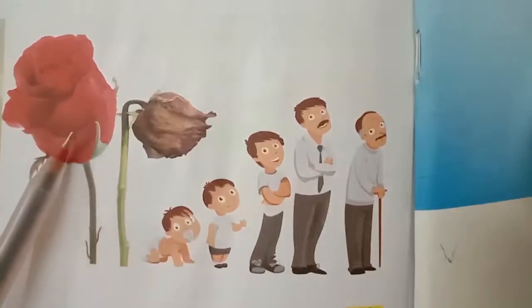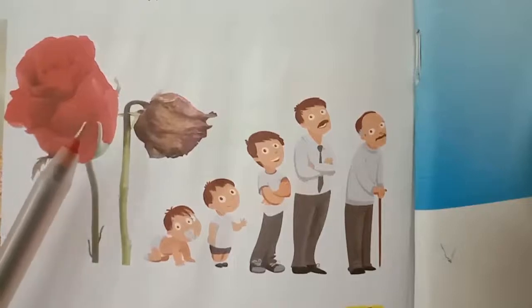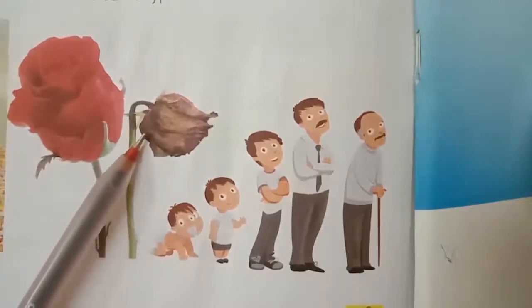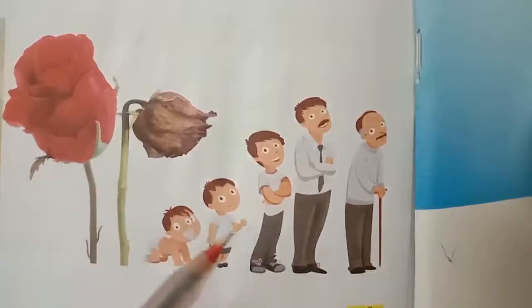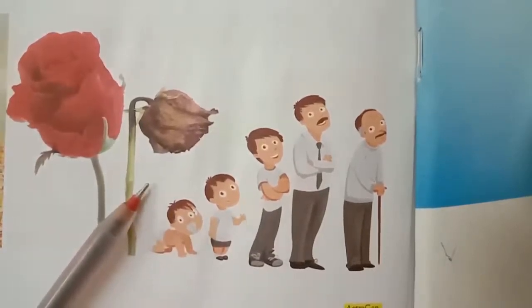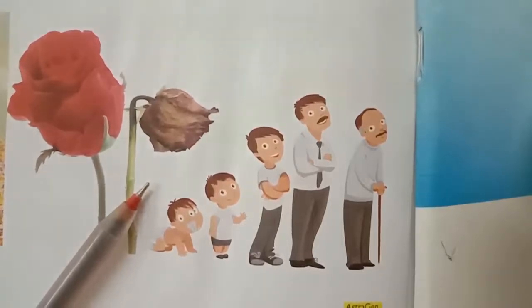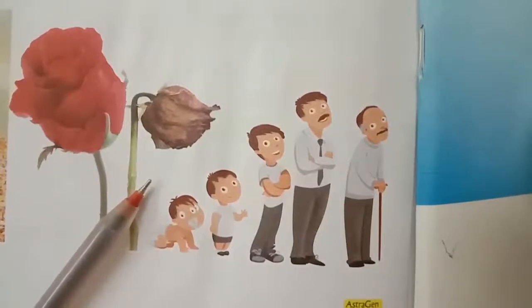This is a fresh red rose, and after that a dried rose. Observe, children, some changes are here. Change is inevitable and is a rule of nature. It is a continuous process.